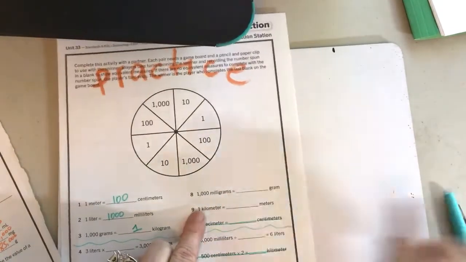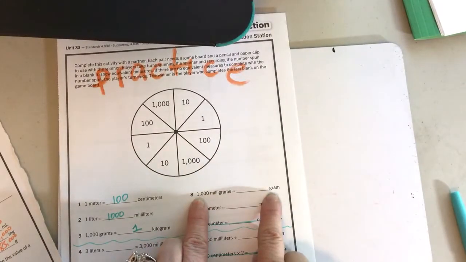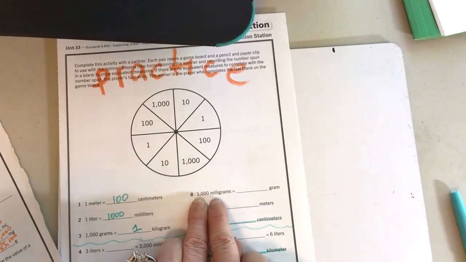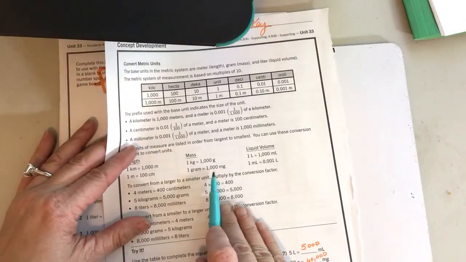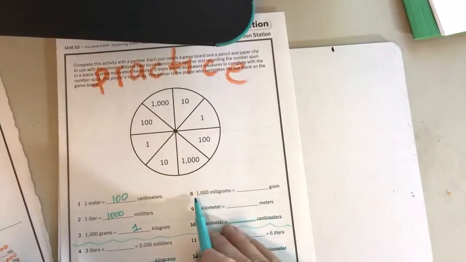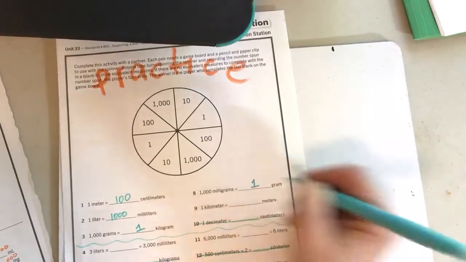All right, let's look at milligrams and grams. 1,000 milligrams and 1 gram, okay? If you're not sure, you can look back here. 1 gram is 1,000 milligrams.